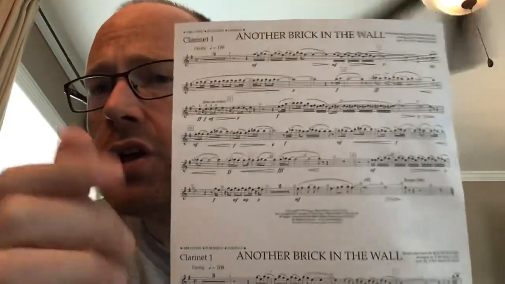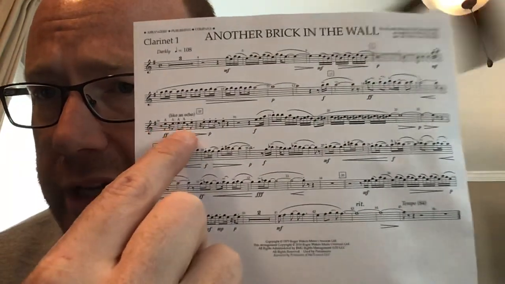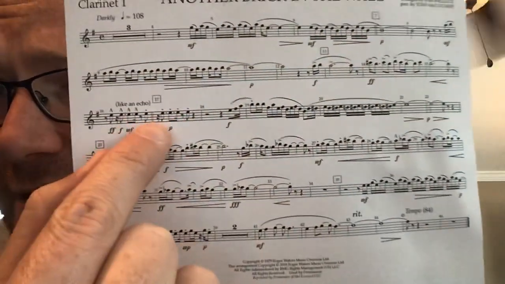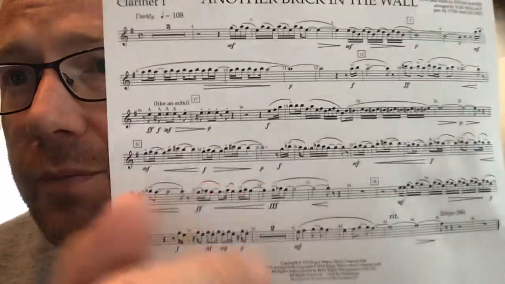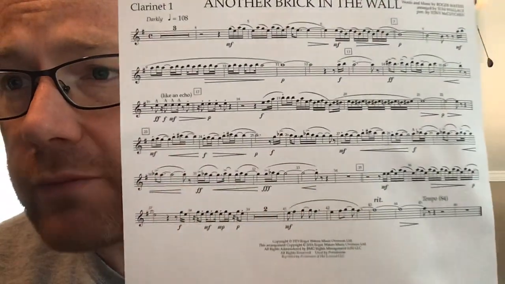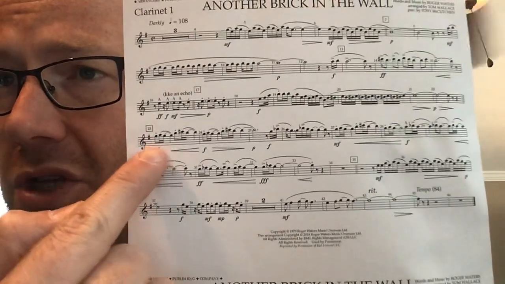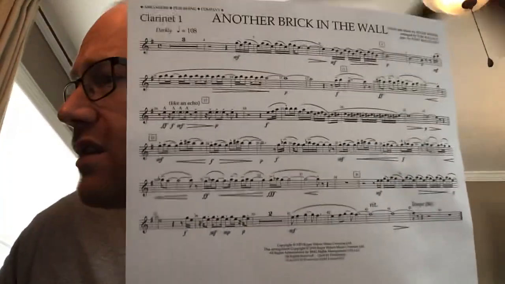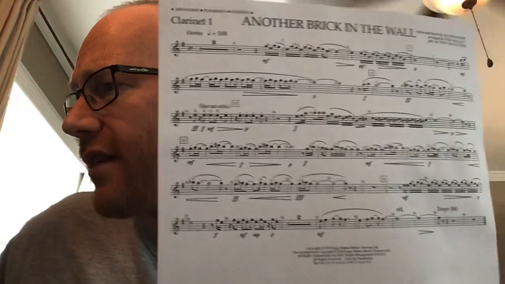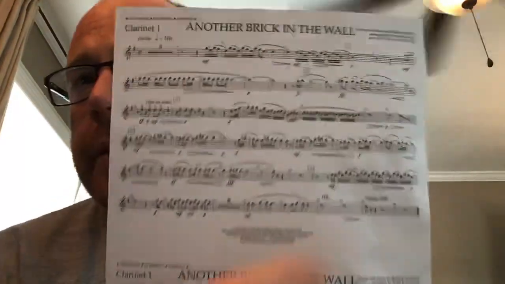Okay? So you heard this part here. This is not a breath. That 16th rest is not a breath. Make sure that you keep right on playing. Okay? Second at 23, you probably heard that you're almost like an echo. So when you're playing with the recording, don't try to do it with the brass. It's not quite with the brass. Okay, let's do that section again.